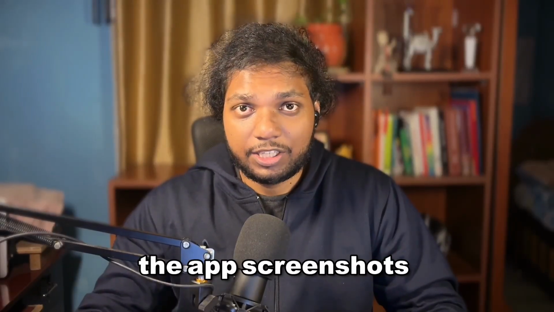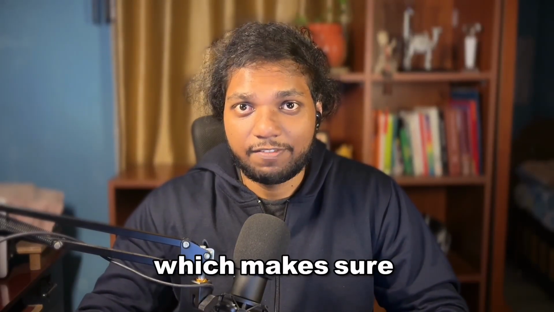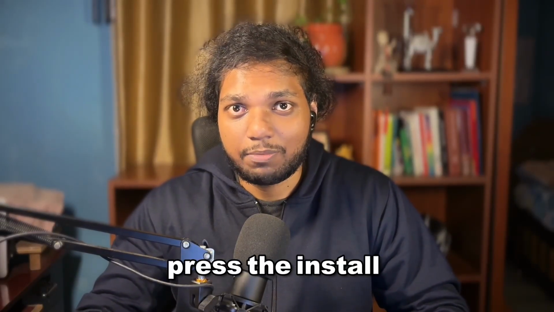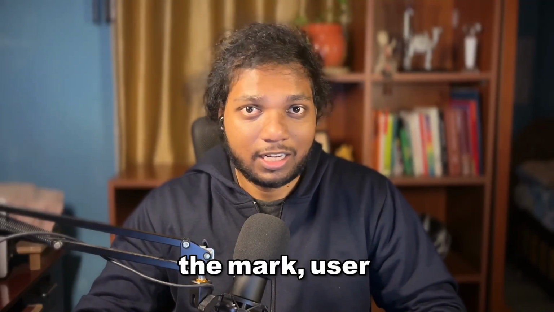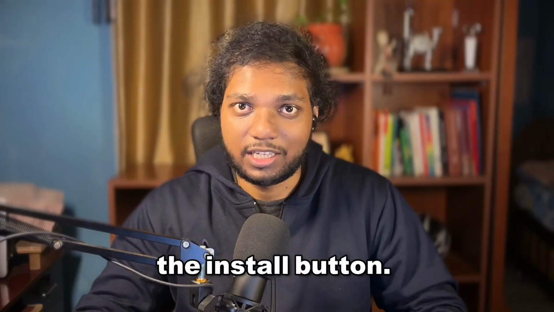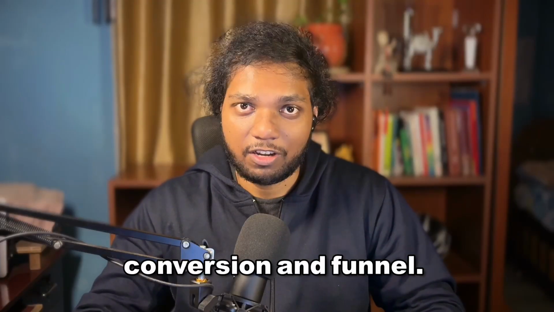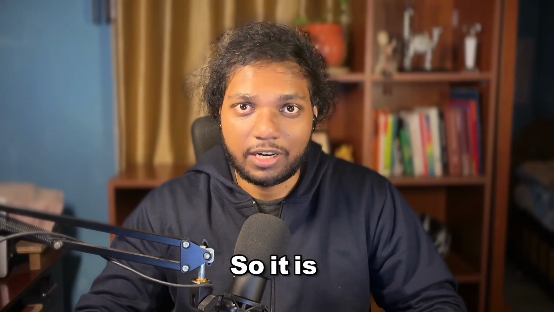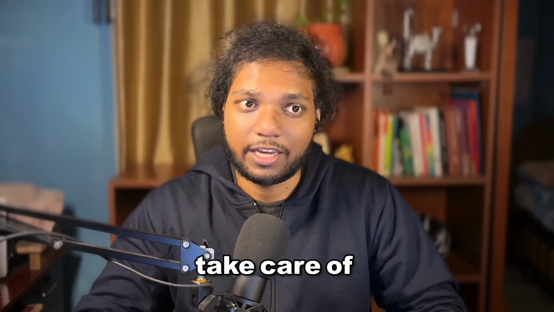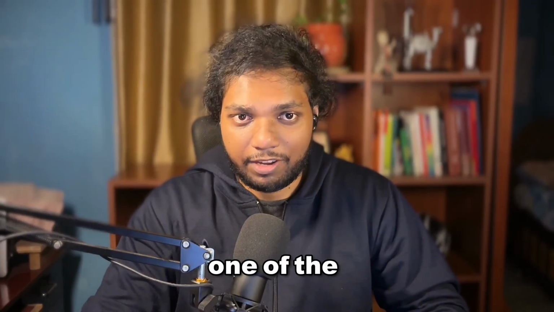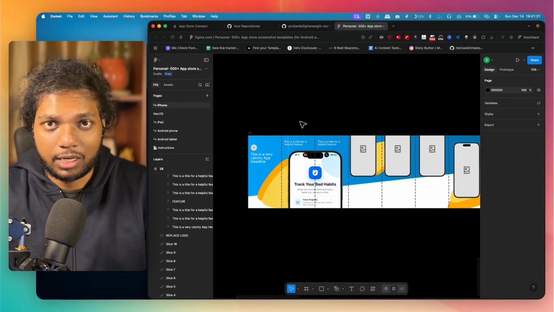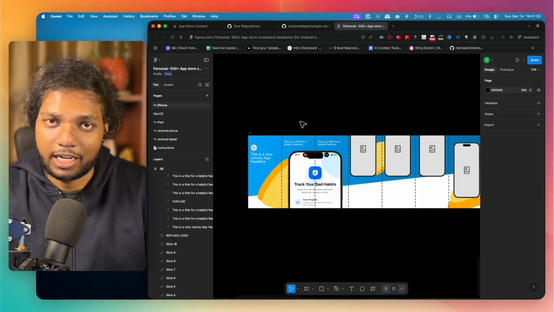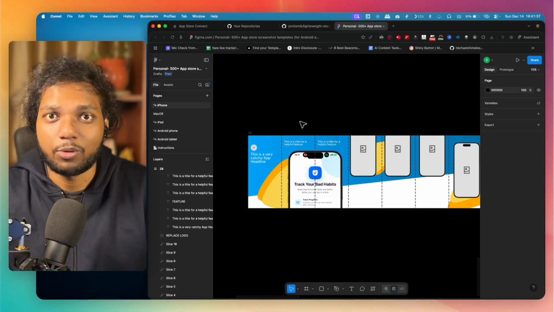The app screenshots are one of the important factors which make sure that the user presses the install button or not. And if the app screenshot is not up to the mark, the user will never press the install button. So it is a part of conversion and funnel. So it is very important and you should also take care of it. And today I am covering one of the Figma community templates where you can upload your app screenshot and export it, and it looks very professional and the user will be tempted to install it.